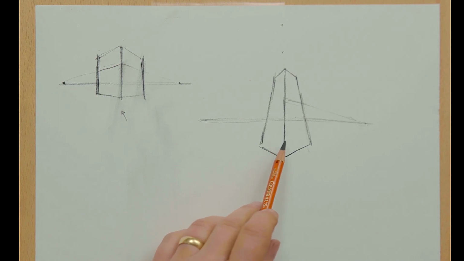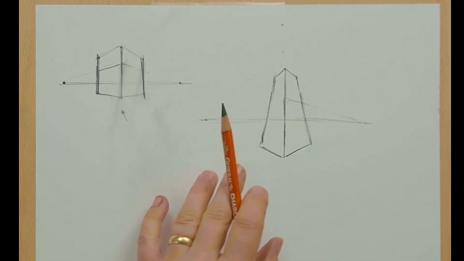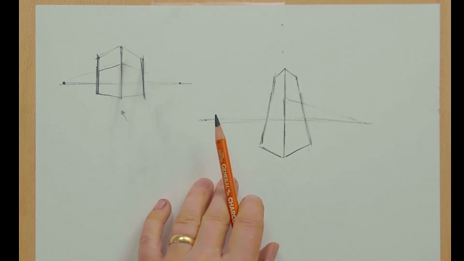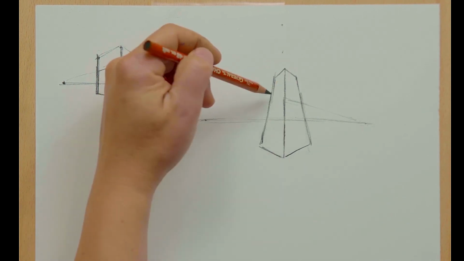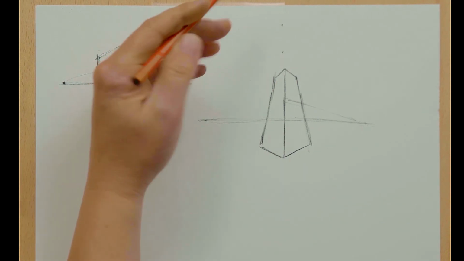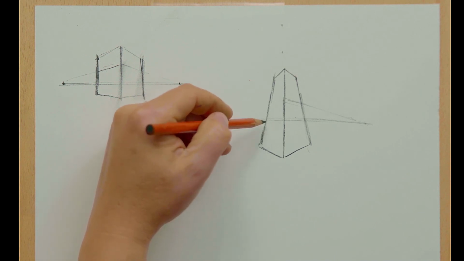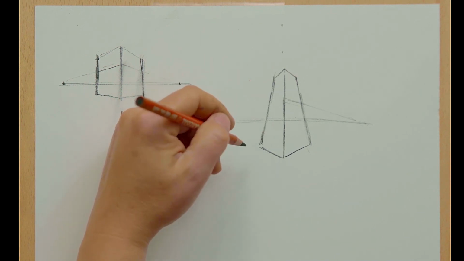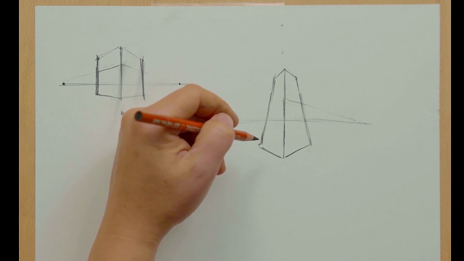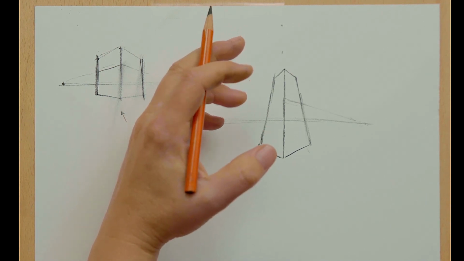So one thing this can do is we can exaggerate some things by putting a slight angle into them. So if we want a tree or a building to feel really tall, by putting a little three-point perspective in, we can just add that dramatic view.